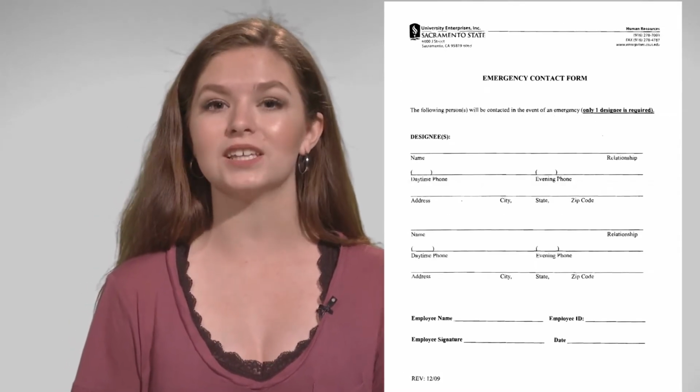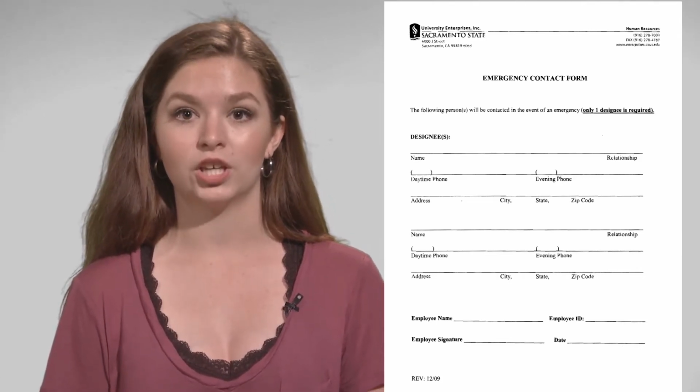Next is our emergency contact information. Please be sure to designate at least one person on the emergency contact form. You can leave the employee ID number blank.